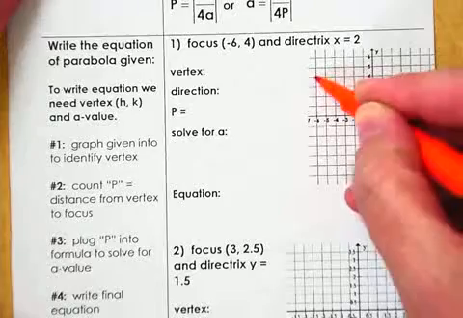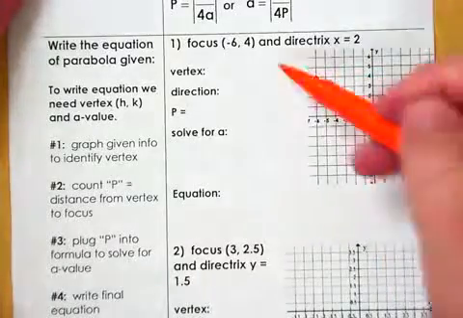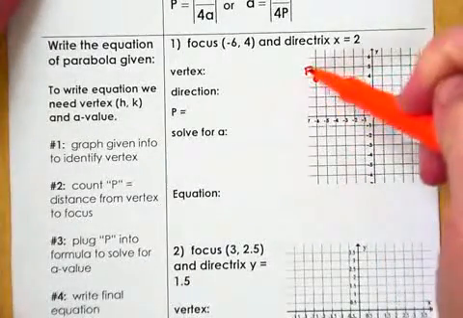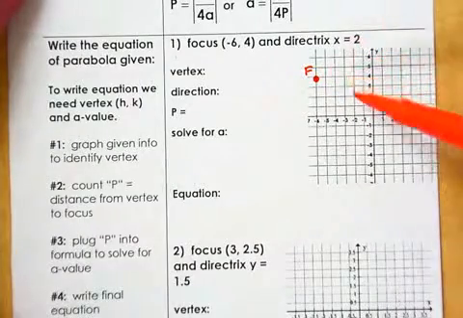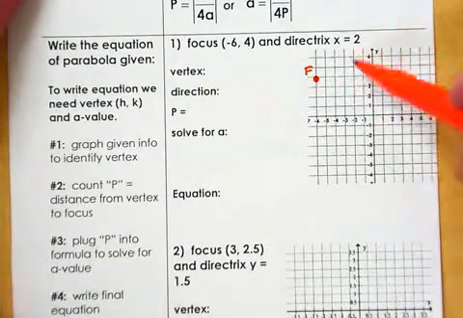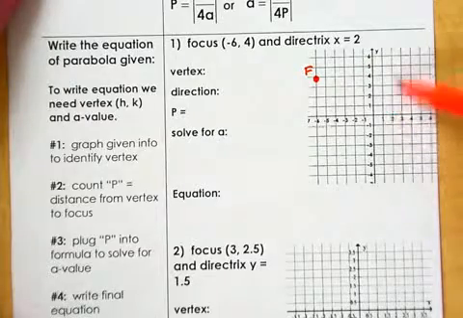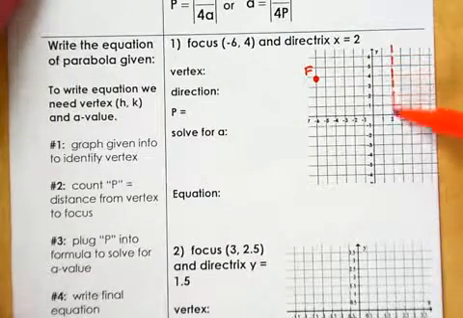2, 3, 4. So there's my focus. I'm going to put an F there and label it focus so I don't get it mixed up with the vertex later. And then x = 2 is my directrix.